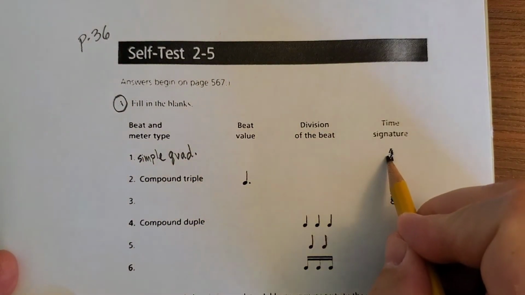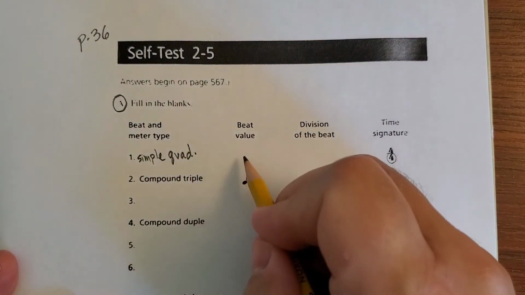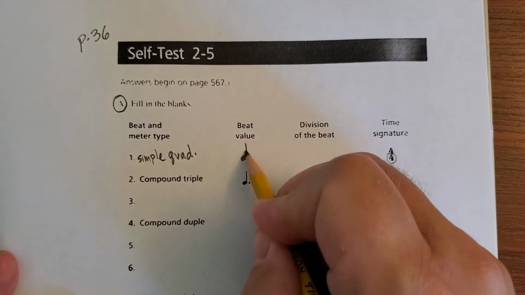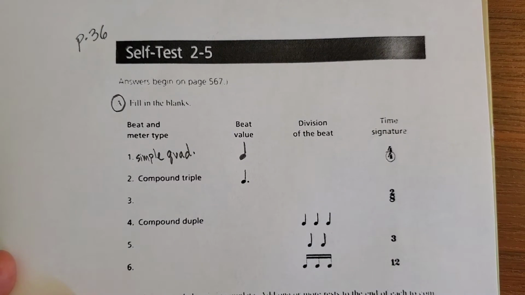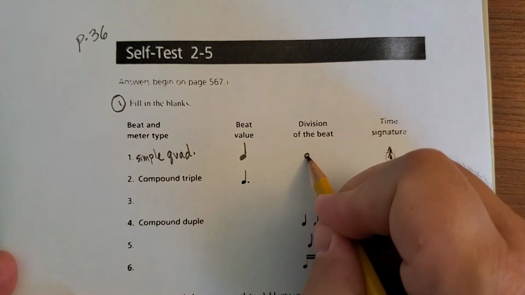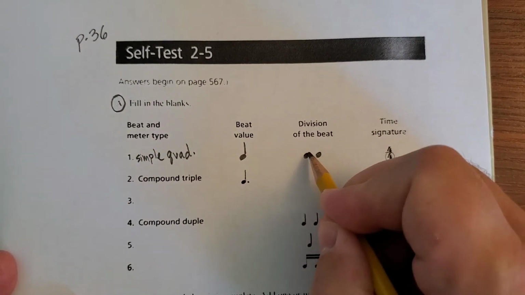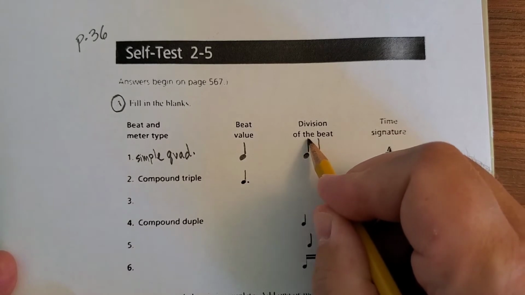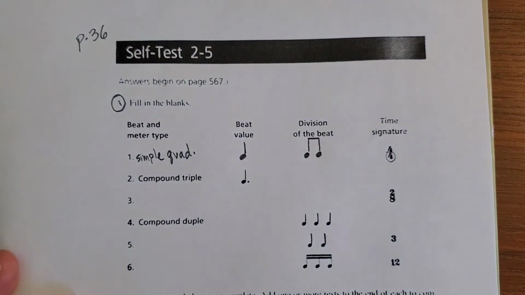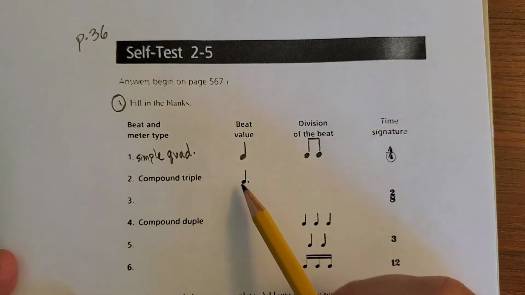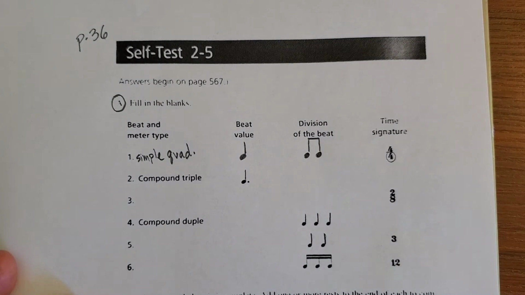The bottom number of a simple meter tells me the beat. So 4 corresponds to quarter note. And the division, 2 eighth notes, because remember, in simple meters, the beat is divided into 2 divisions. So 2 eighth notes equals 1 quarter. Okay, number 2, compound triple, dotted quarter is the beat.